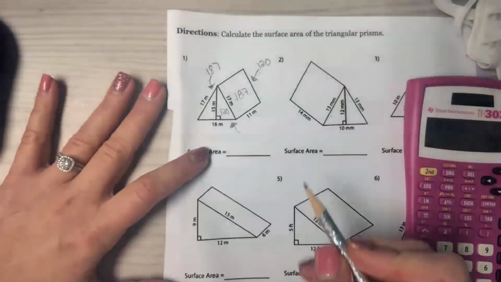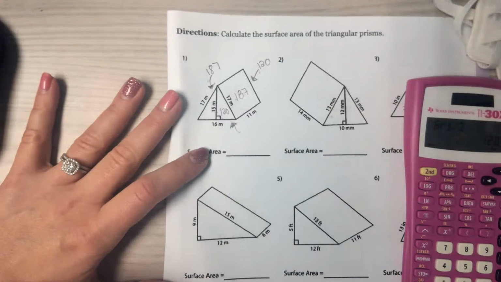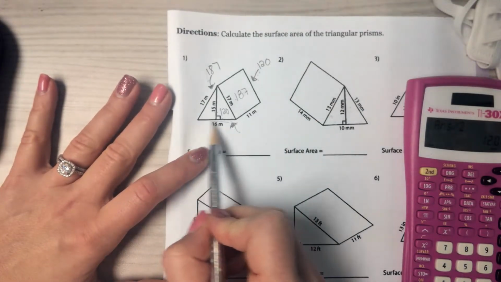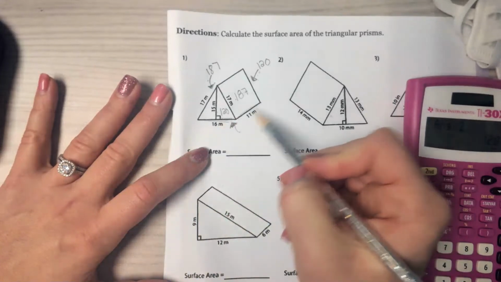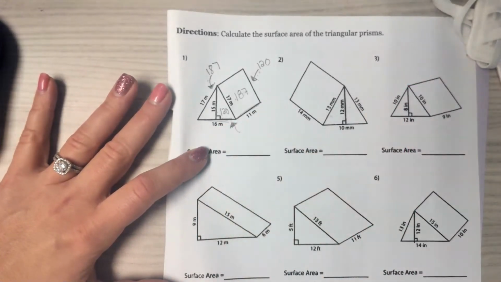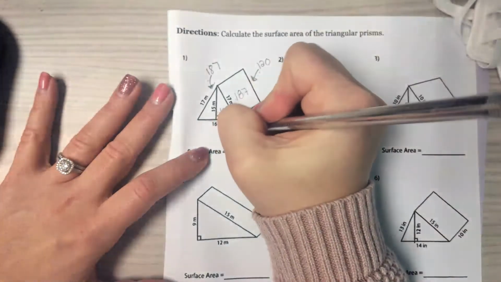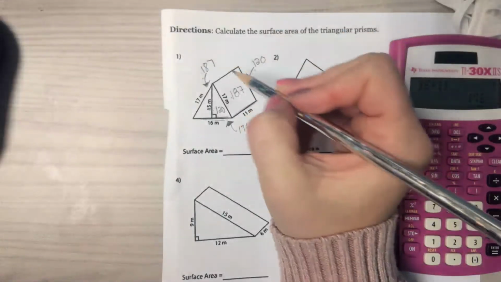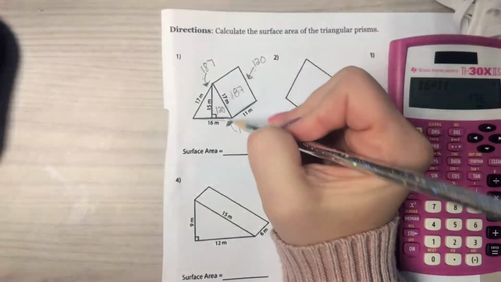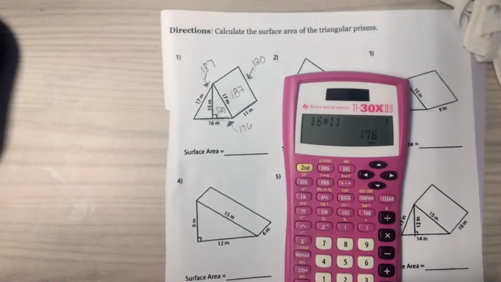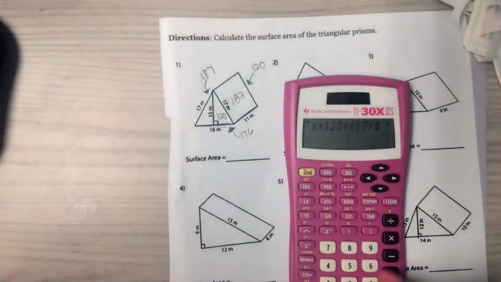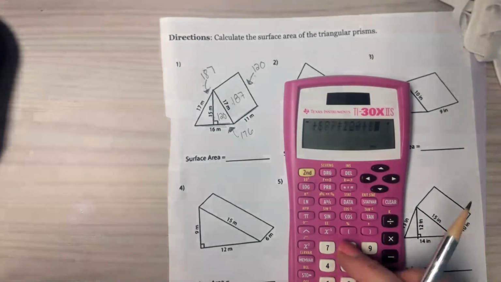The number that's different is the base. So I need to figure out the dimensions of the base. Well, the base is going to be 16 times 11, right? 16 times 11. And 16 times 11 is 176. So now all I need to do is add up these 5 numbers. 1, 2, 3, 4, 5. So I'm going to do that. 176 plus 120 plus 187 plus another 120 plus another 187.